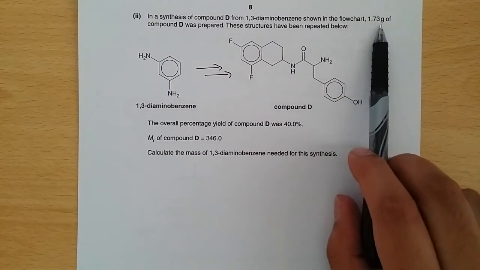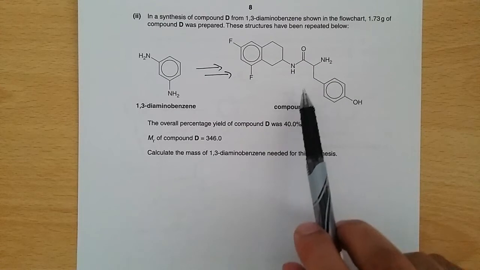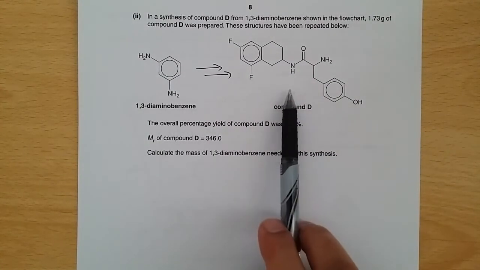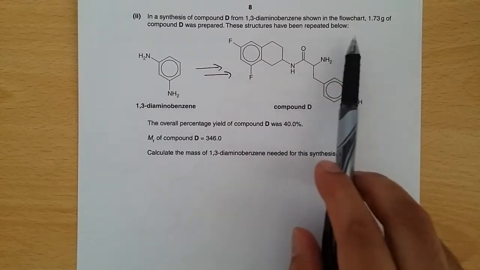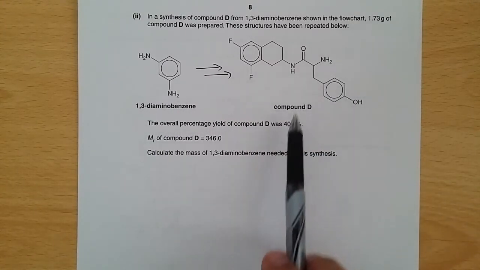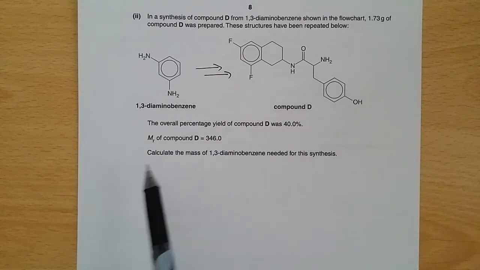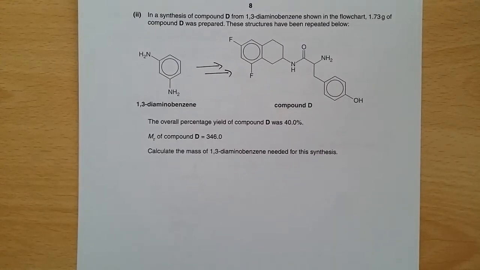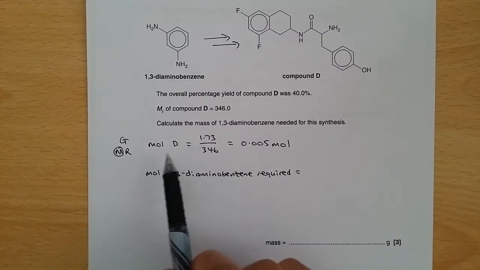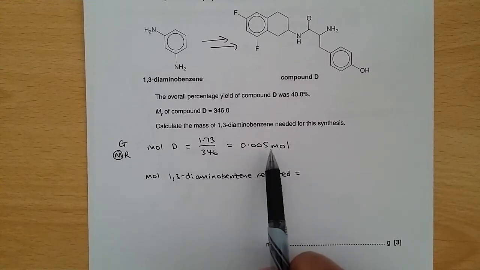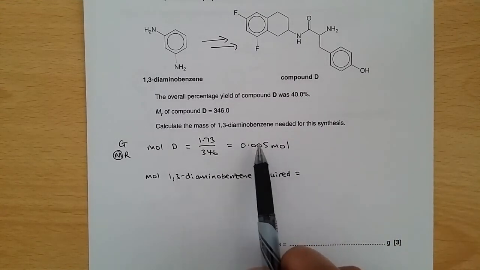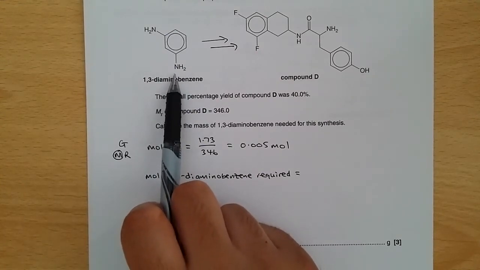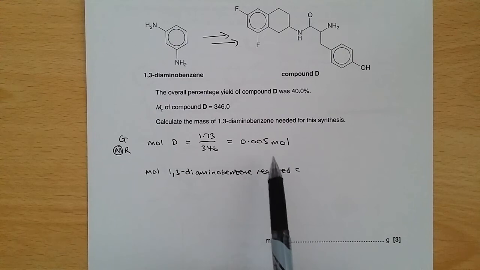Right, 1.73 grams of compound D was prepared, so you can work out how many moles that was of compound D. With 1-to-1 ratios throughout that flow chart on the last page, you can work backwards, but that's only 40% of moles. You're going to have to scale up to work out 100% of moles and then convert it into a mass in grams. So first of all, I worked out the moles of compound D that I made. Again, that was only 40%, so when I'm working backwards to work out moles of 1,3-diaminobenzene, which I can then turn into a mass in grams, I'm going to have to scale up.